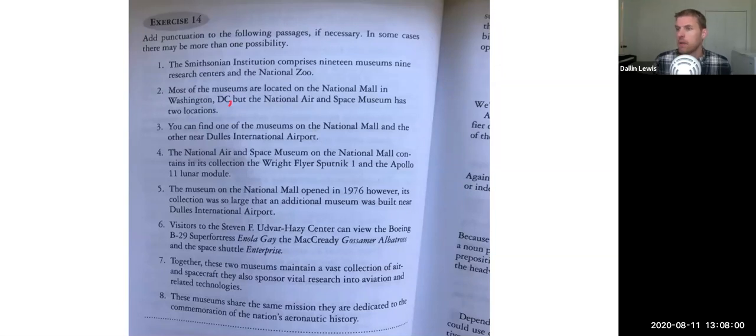Okay. Number 4, the National Air and Space Museum on the National Mall contains in its collection the Wright Flyer, Sputnik 1, and the Apollo 11 lunar module. Now, it's a little bit confusing because you have to kind of know where the proper nouns or the names end. The Wright Flyer is one, Sputnik 1 is another, and the Apollo 11 lunar module.